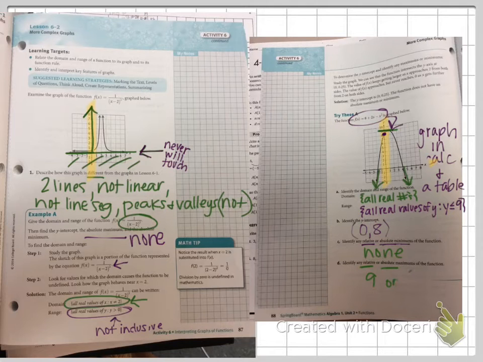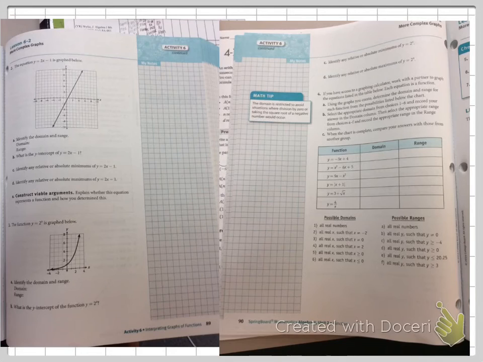Or 0, 9, and understand that that is a relative, but it's also the absolute. So this is that situation where the sometimes came into play yesterday. Okay, now let's go to the next page. Okay, so once again, here is your equation.